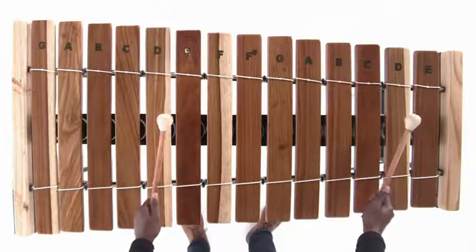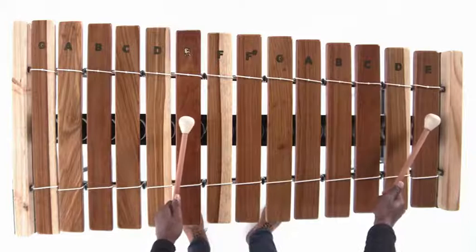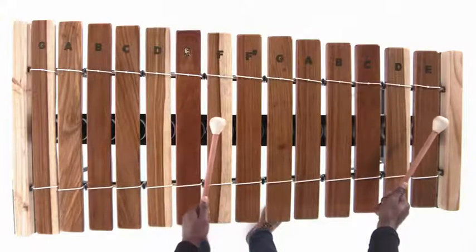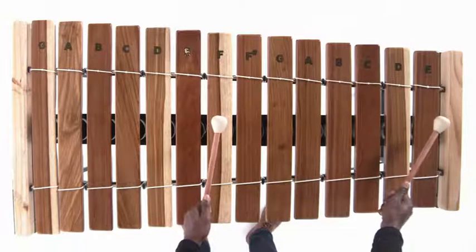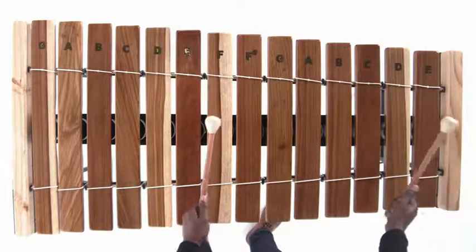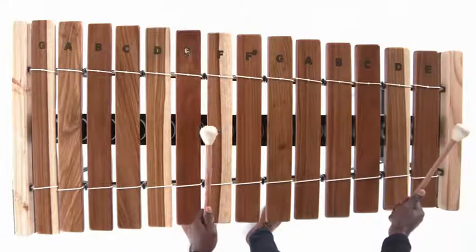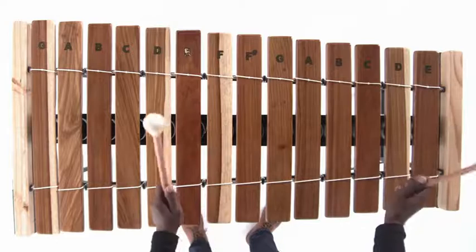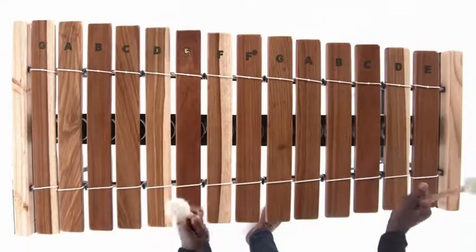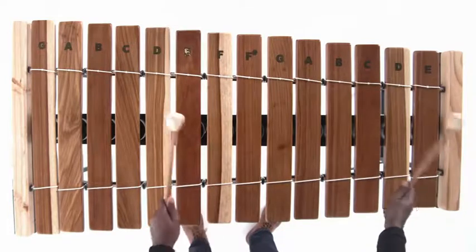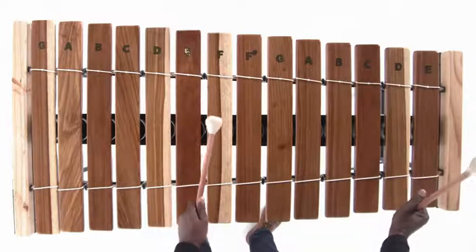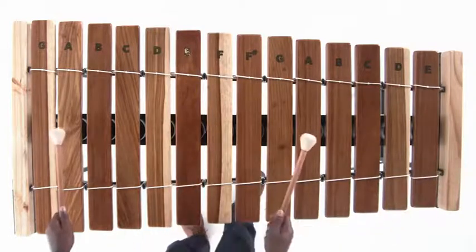And then next you move up to E and E, and then to F. So unfortunately, we don't have a higher F, so you're just going to play a single F in the middle there. So you're going to go E, F, E, F. Right, from the beginning.